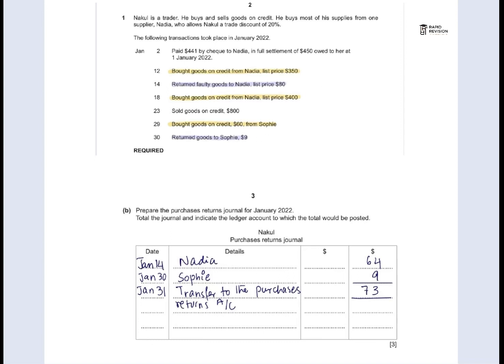To make the purchases returns journal, you need to write the date on which the returns were made. In the details, you write the name of the suppliers to whom returns were made. In the amount column, you write the amount net of the trade discounts. So for January 14, you do 80 multiplied by 20%, that is $16. 80 minus $16 is equal to 64. For the returns on January 30, you write the amount as it is because we did not get any trade discounts when we purchased the goods from Sophie.